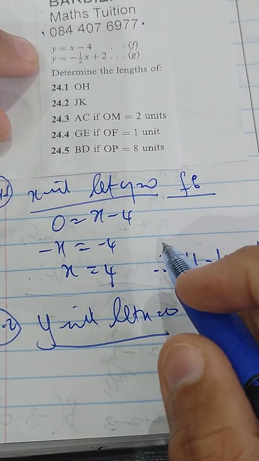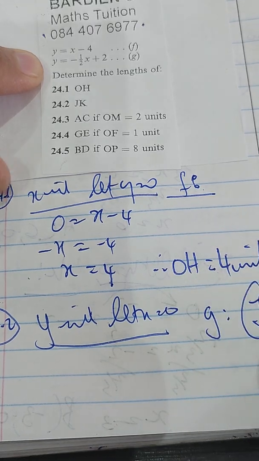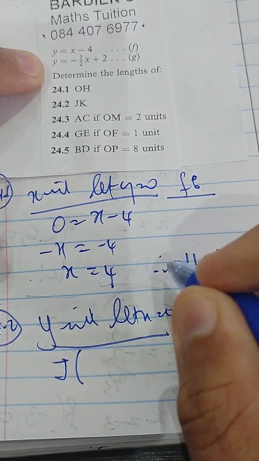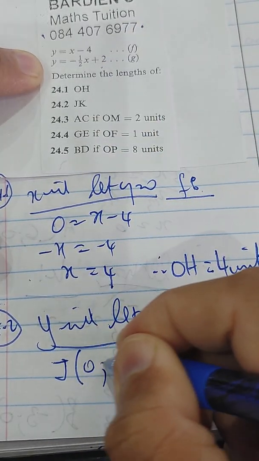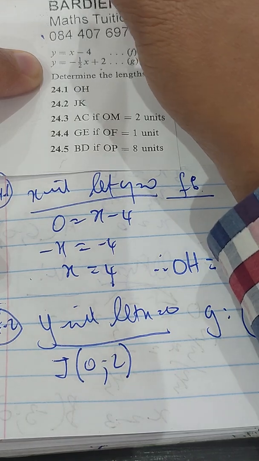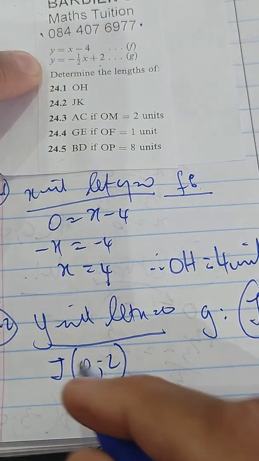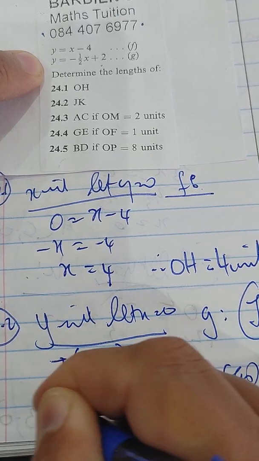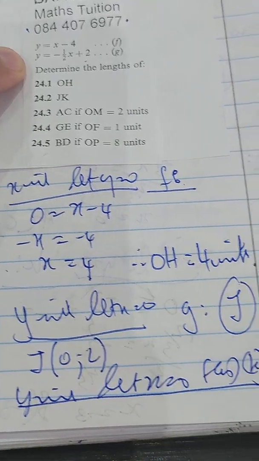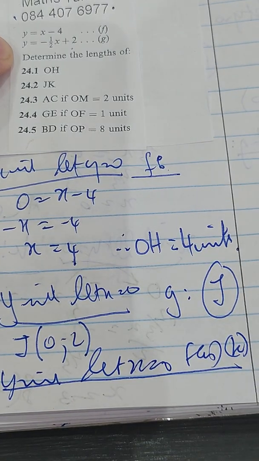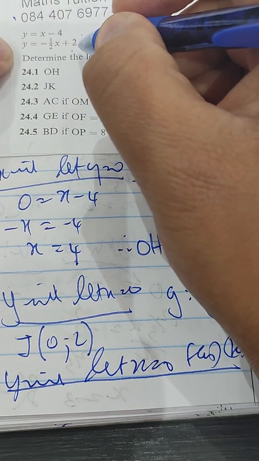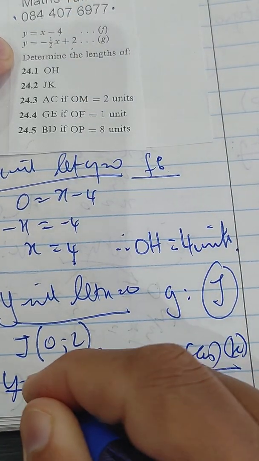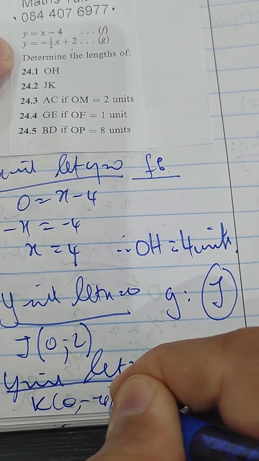So the g of x graph is defined as negative half x plus 2. So J's coordinate is your c value, which is 0 and 2. So OJ is 2 units. Let's go with the y-intercept, let x equal 0 of f of x. This is now for the coordinates of K. Here you can see on your y-axis it is negative 4. So K is 0 and negative 4.